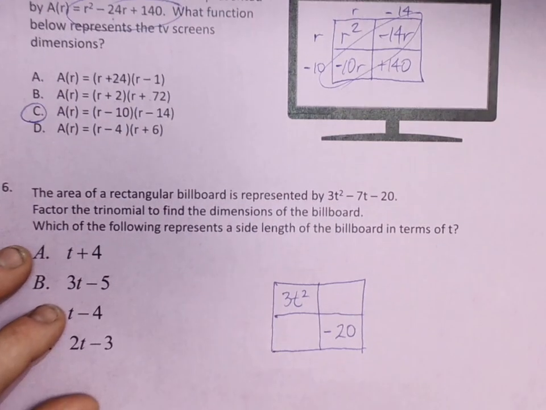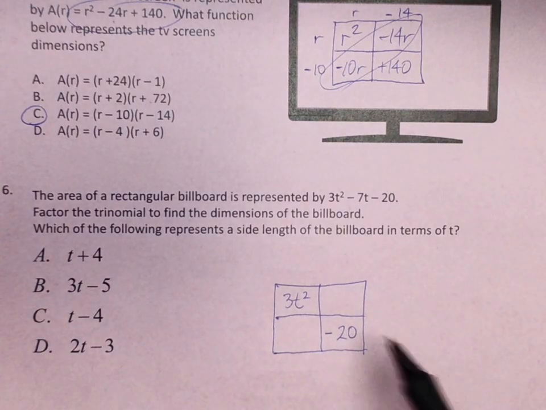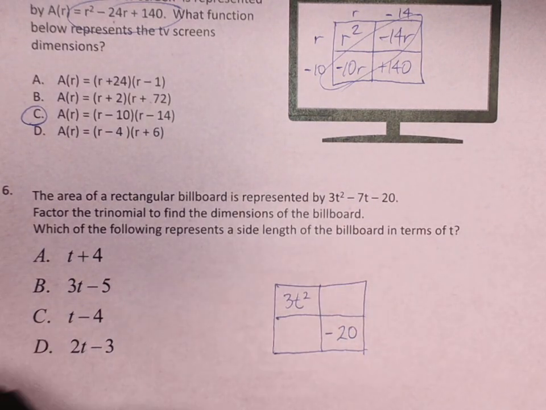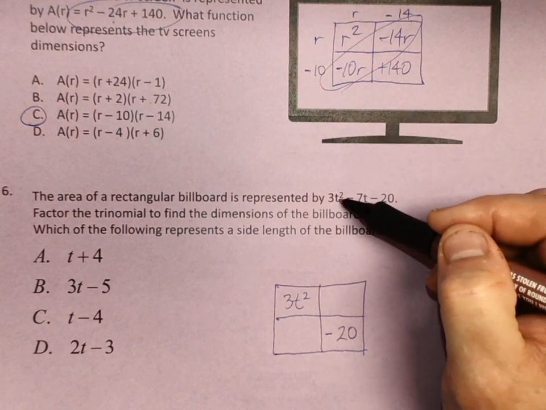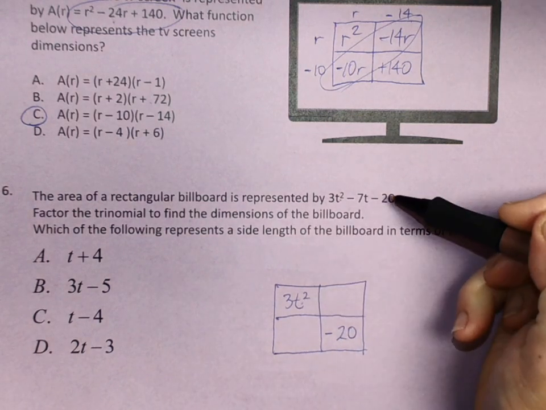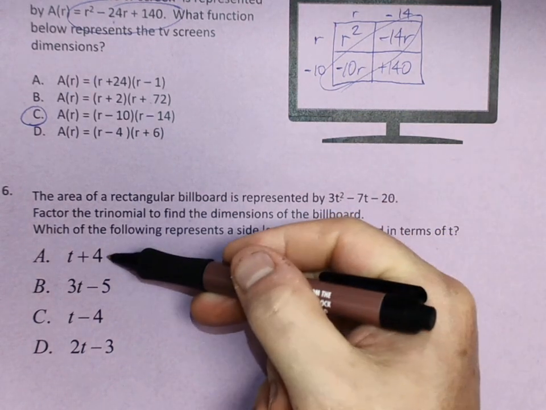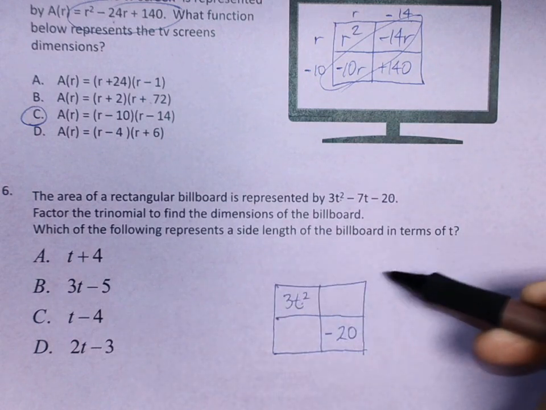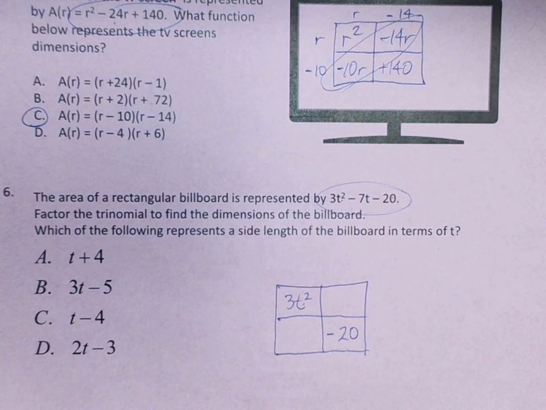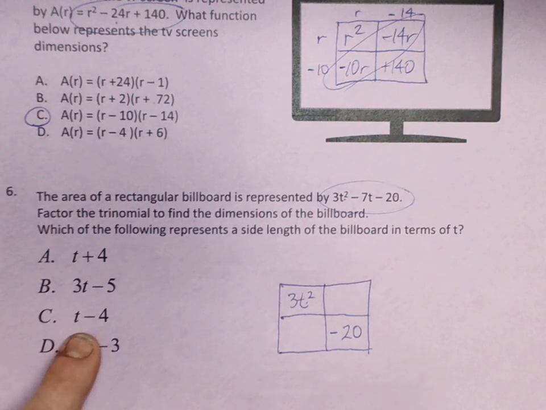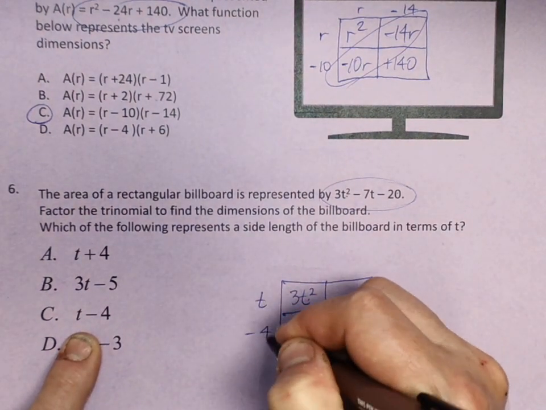And you can see the same thing on number 6. They talk about a billboard, and the problem number 4 they talked about the face of a cube. So they're trying all these different stories to go along with the problem. Don't let that throw you off. It's all the same stuff. I'll put my quadratic term in the upper left, my constant in the lower right, and we just need to go through and find which one will actually give me the original problem. Okay, and again, to save time, this one's going to be C.